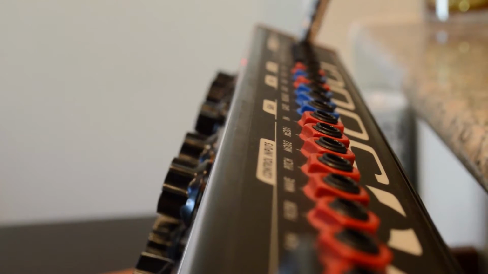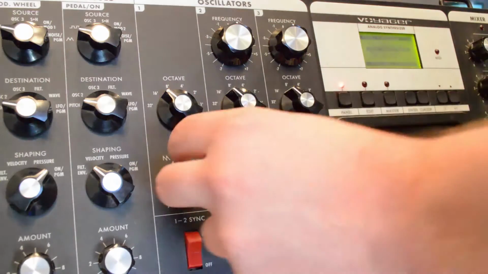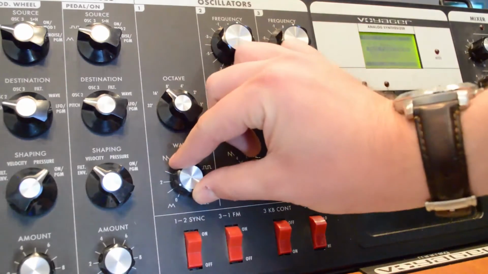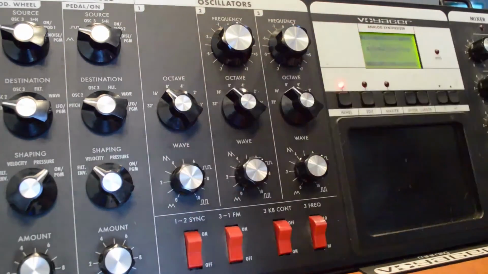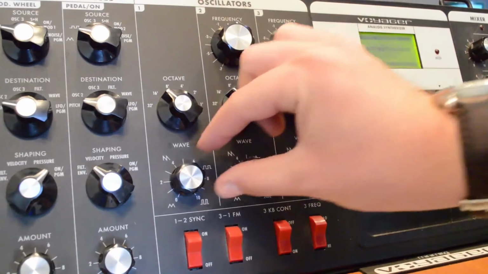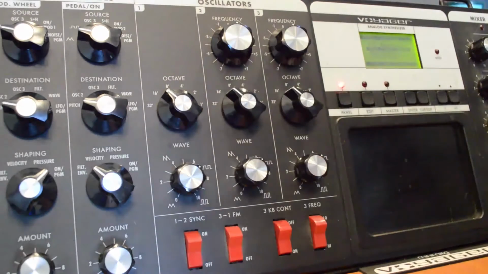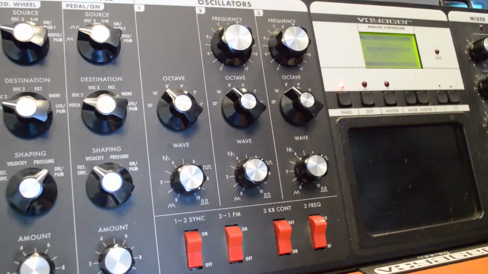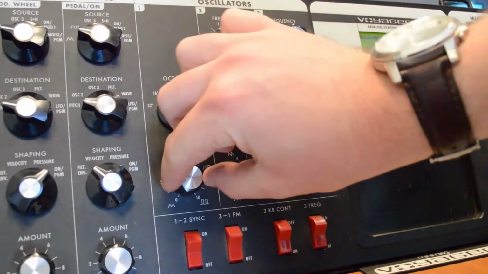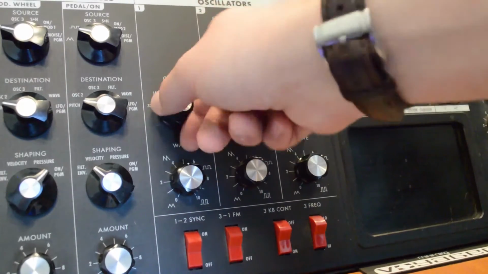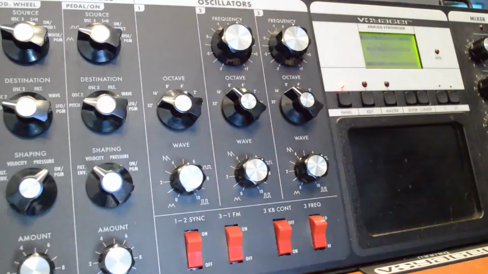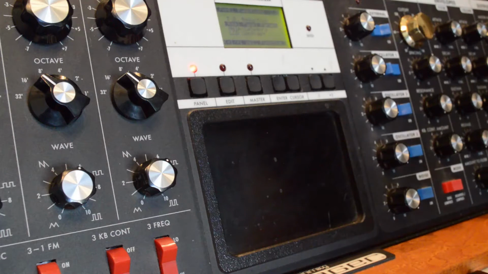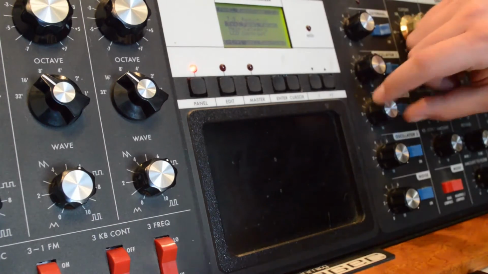The wave shapes of all 3 oscillators are sweepable from triangle to pulse with ranges from 32 foot all the way to 1 foot. All the oscillators have independent amplitude controls, and oscillators 2 and 3 can be independently tuned.